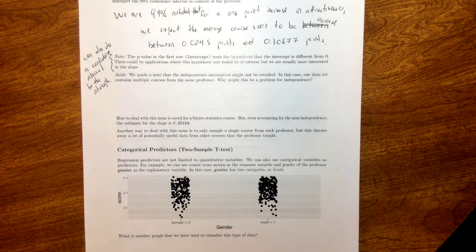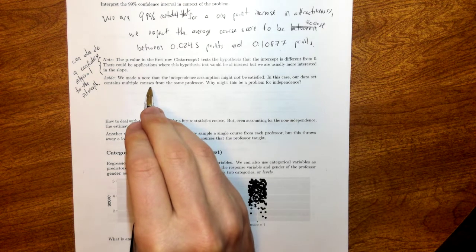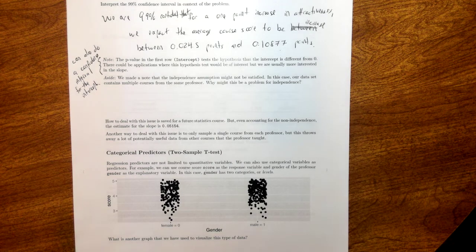The second thing here is that we made a note earlier that we would come back to this independence assumption and that the assumption might not be satisfied. In this case, our data set actually contains multiple courses from the same professor. There are 463 courses, but there might only be around 300 professors, because each professor teaches multiple courses. Take a second to pause this video and think about why this might be a problem for our independence assumption.